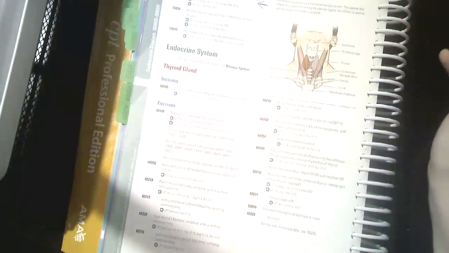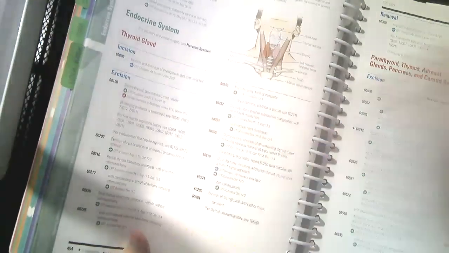And then we get into the endocrine system, which is a very, very short system, so we can cover it very quickly. We just have two different sections here, and that's the thyroid and then the parathyroid and associated structures. Okay. And then we have that very familiar incision, excision, removal, laparoscopy, and other catch-all.